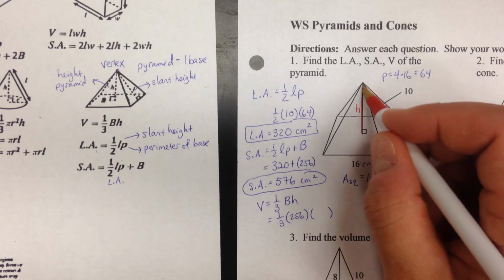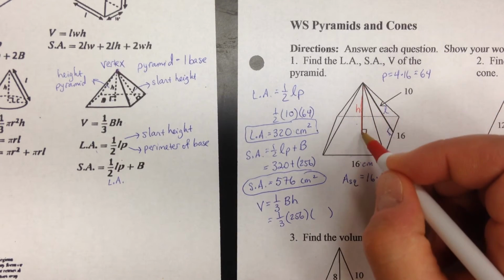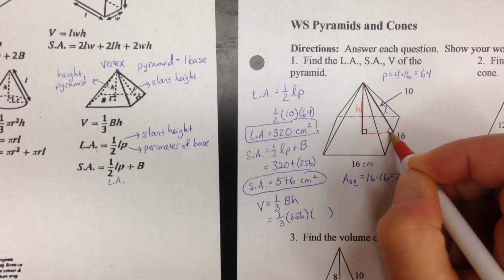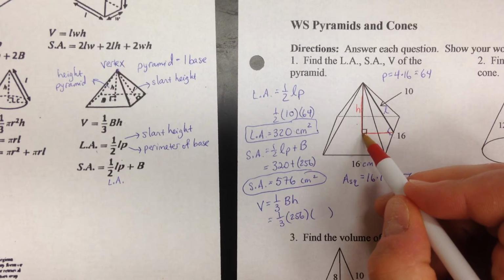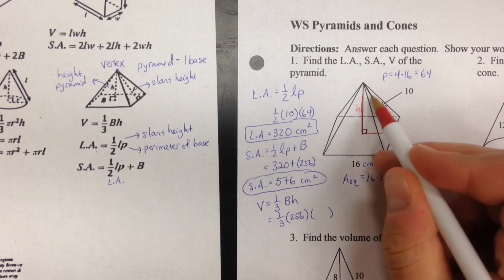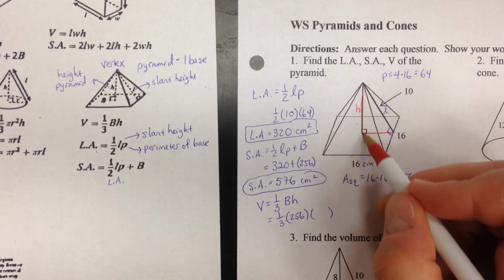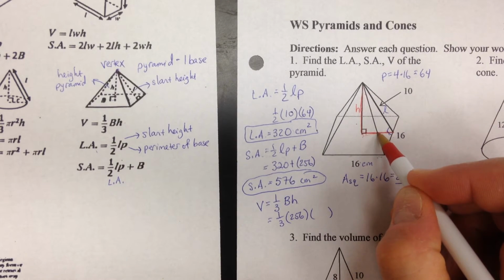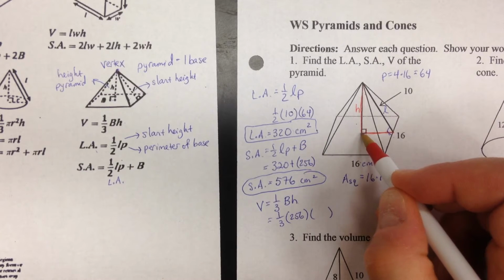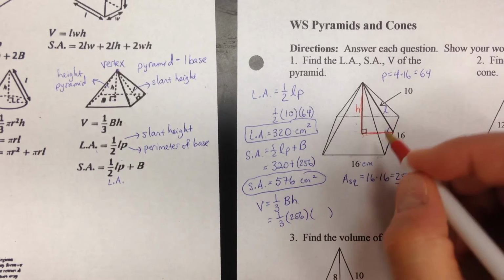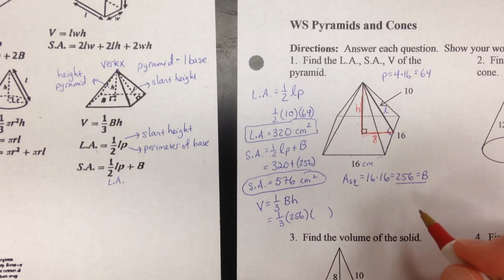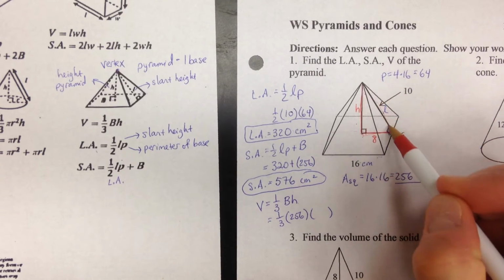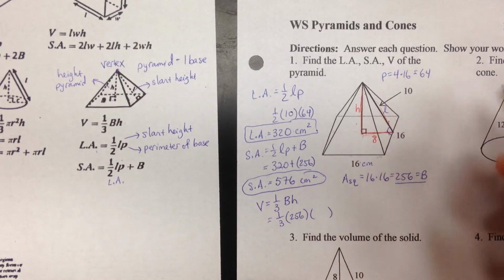What you can do, though, this height creates a right angle when it hits the base. It comes straight down. I'm going to draw, and I'm going to connect the bottom of the height to the bottom of the slant height. And what this does is it creates a right triangle. Now we actually know the length of this bottom leg, because if this is the center of the pyramid and it's 16 across, this will be half that, so that's 8. So what we have is H, 8, and then the 10 is the slant height. And so we've got a right triangle.